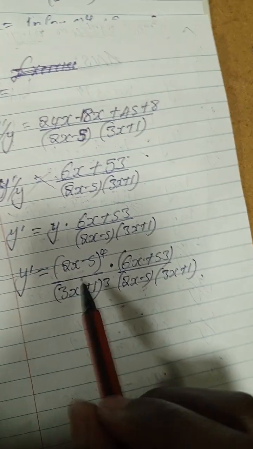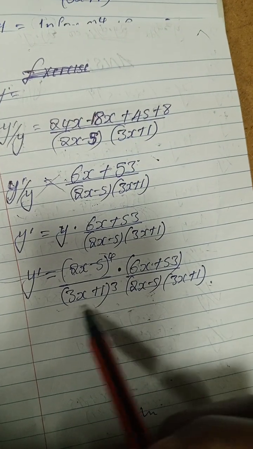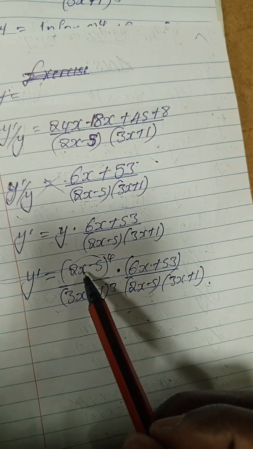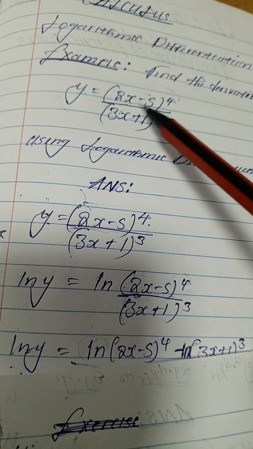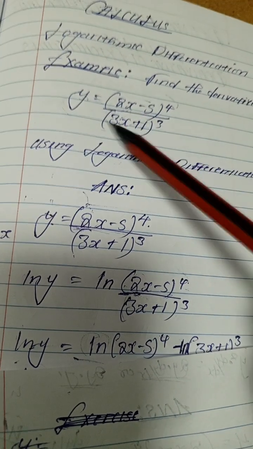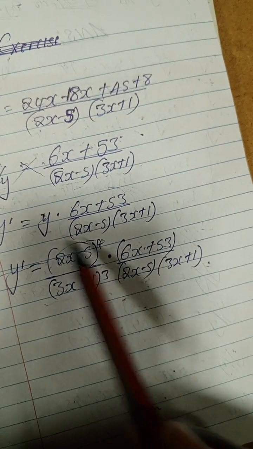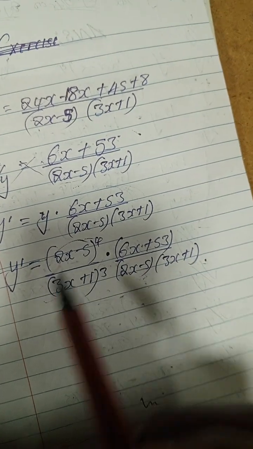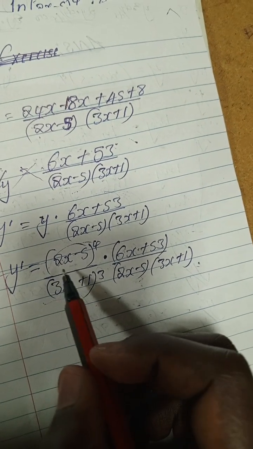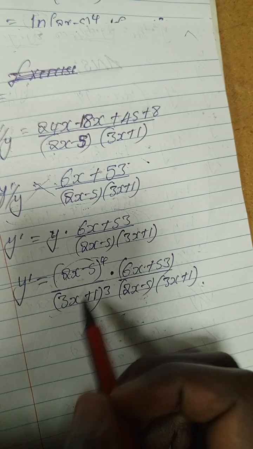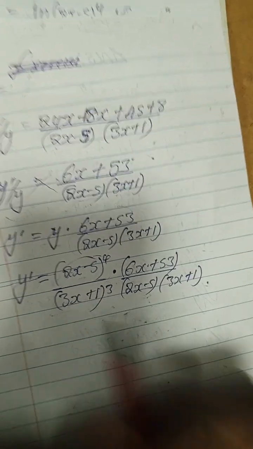I haven't changed anything. The only change which has occurred here, it's here. So I've gotten this equation because they're saying that y is equal to this. So where there is y, I have to replace it by this function. So that's why you have seen I've replaced it here, in case you might be wondering what is happening or where we've gotten this from.